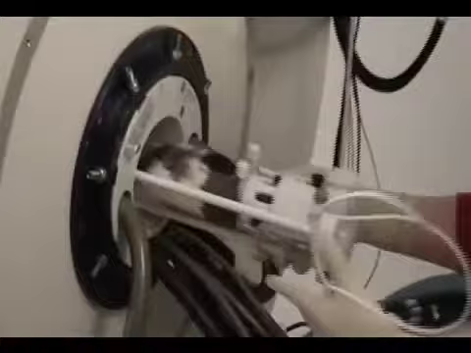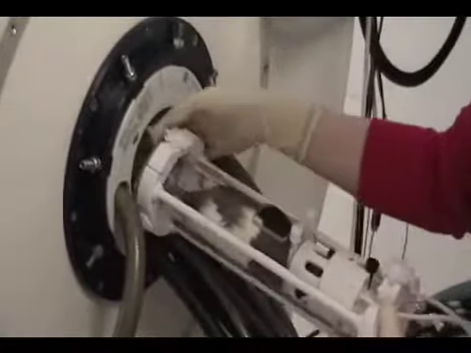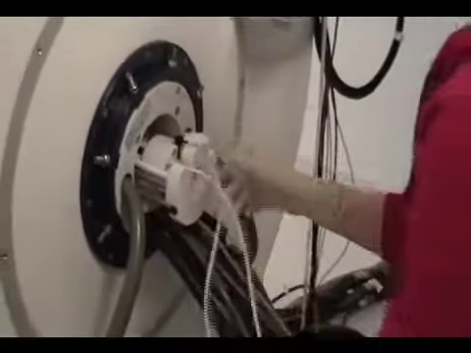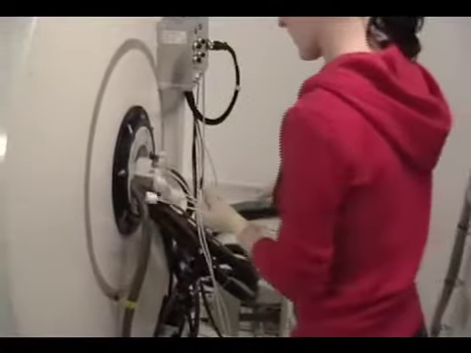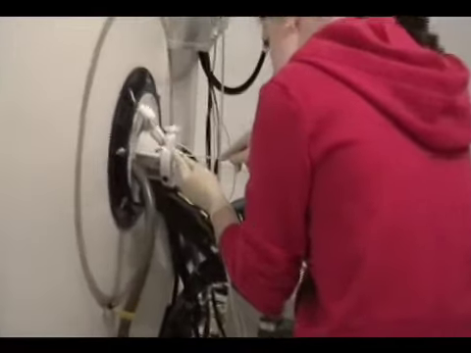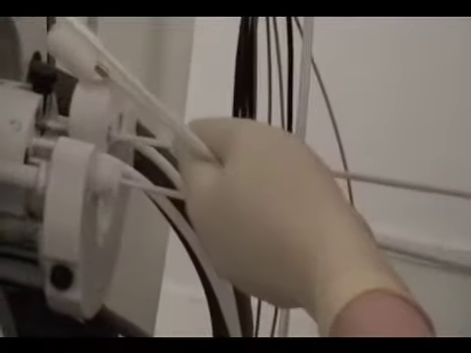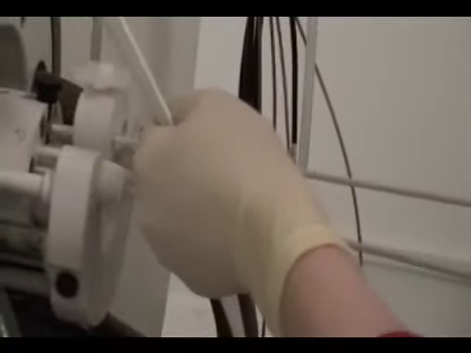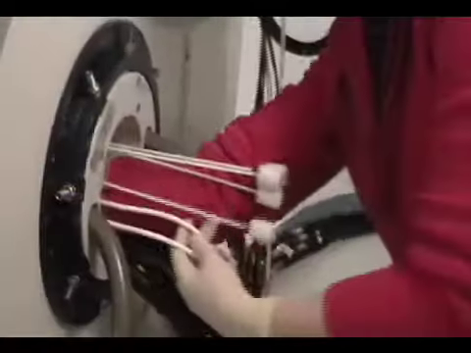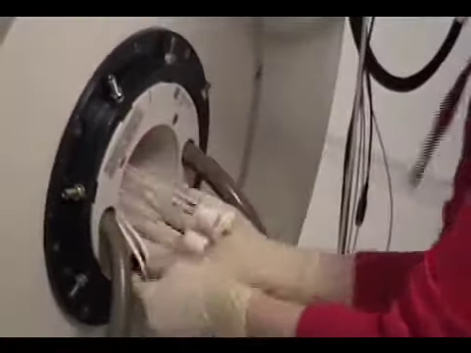The animal is brought into the magnet room and positioned into the bore of the magnet. Tuning and matching rods are placed through the chassis that connect to the quad coil. These rods are removable after the animal has been tuned and matched inside the coil. The quad coil is then positioned to the right location in the bore.